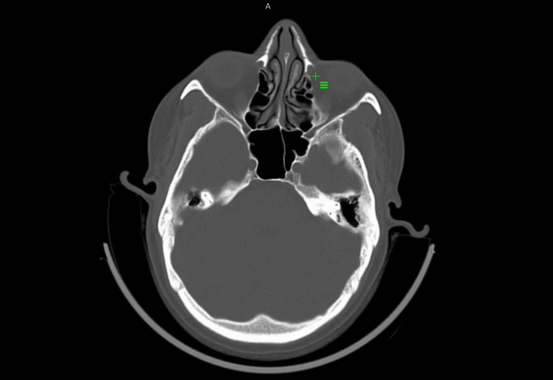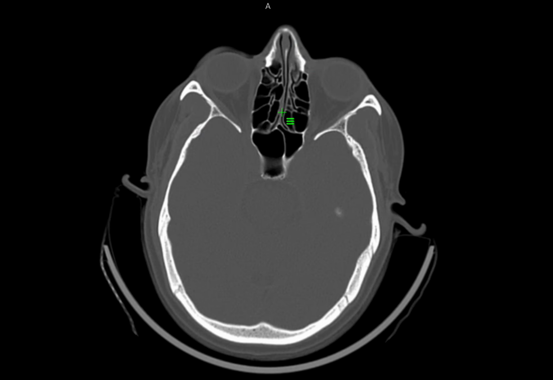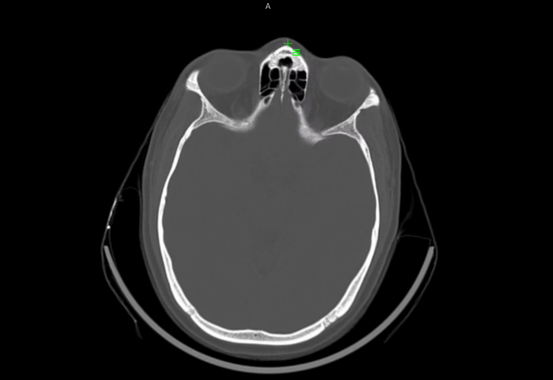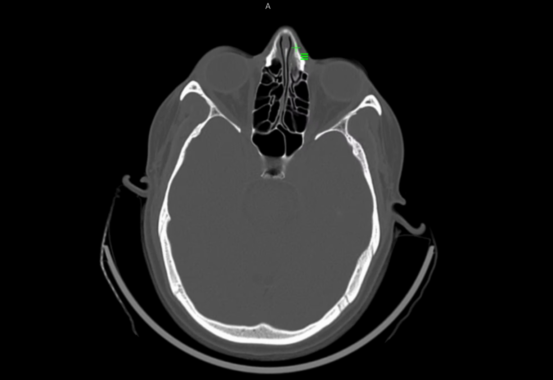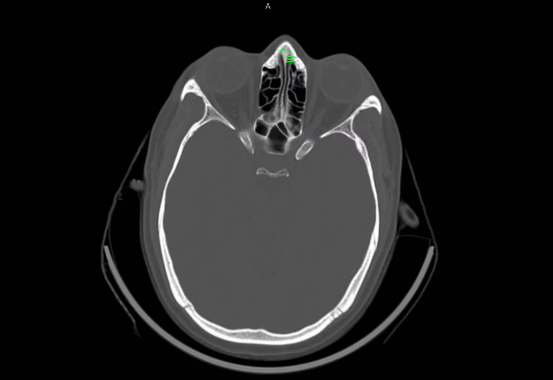So on axials here, you should always look at the nasal septum. Do not forget that. Any deviation, any fracture; these are the nasal bones, any fracture to the nasal bones.